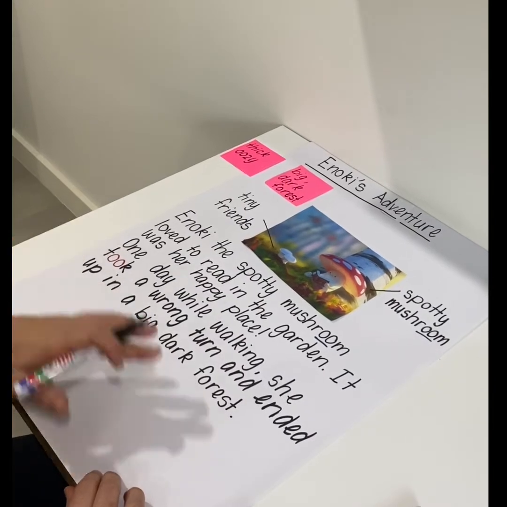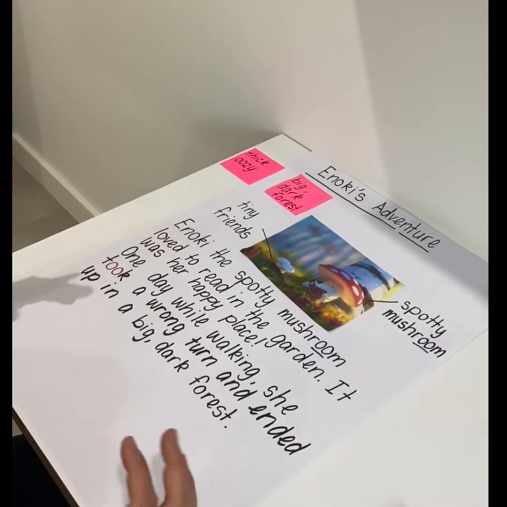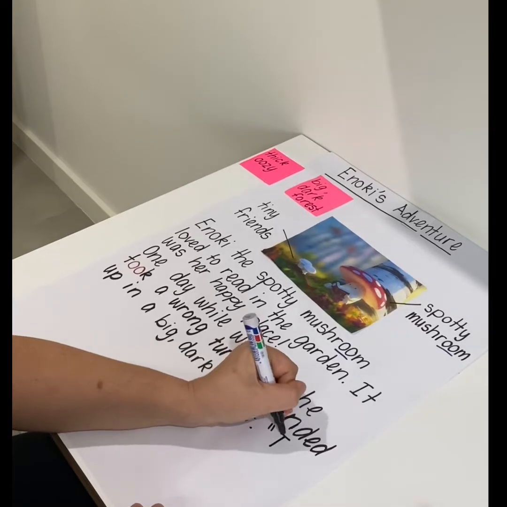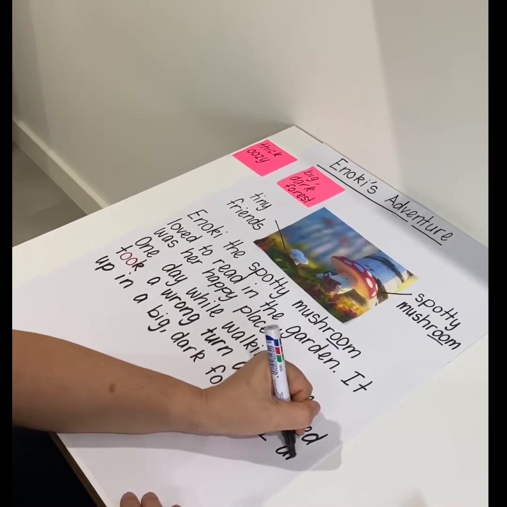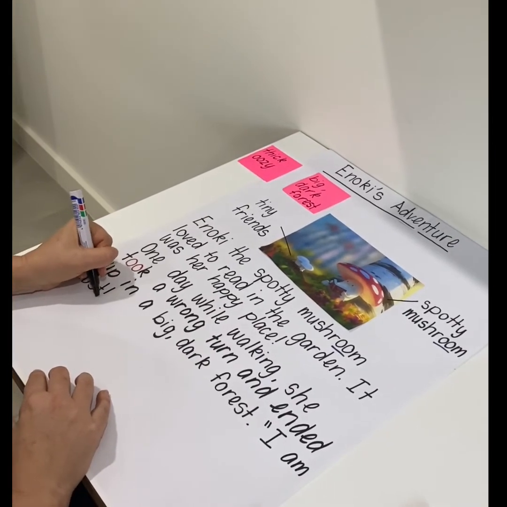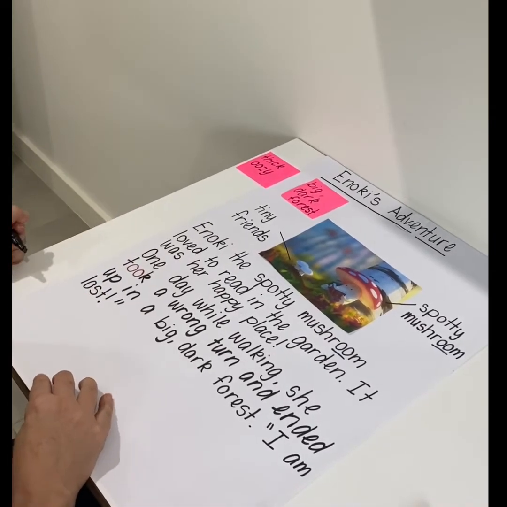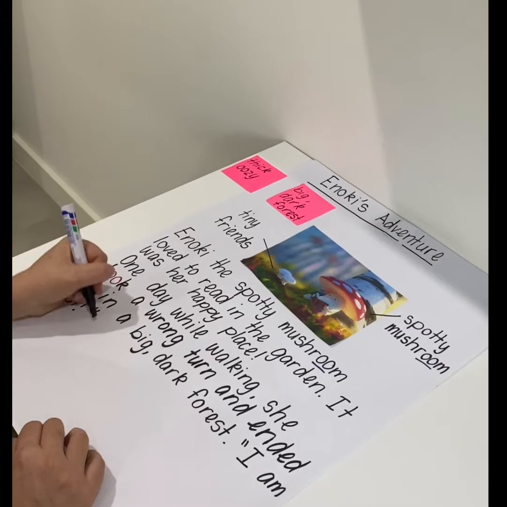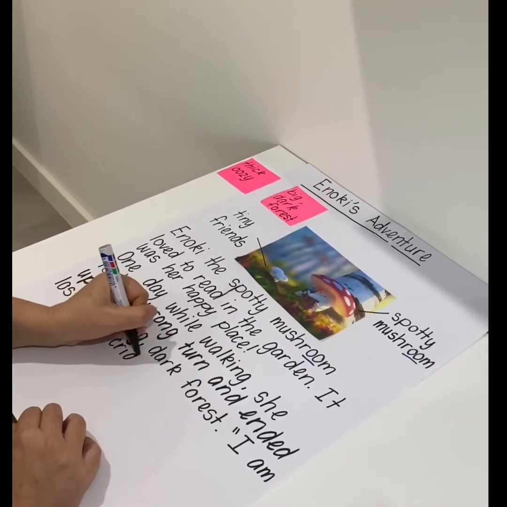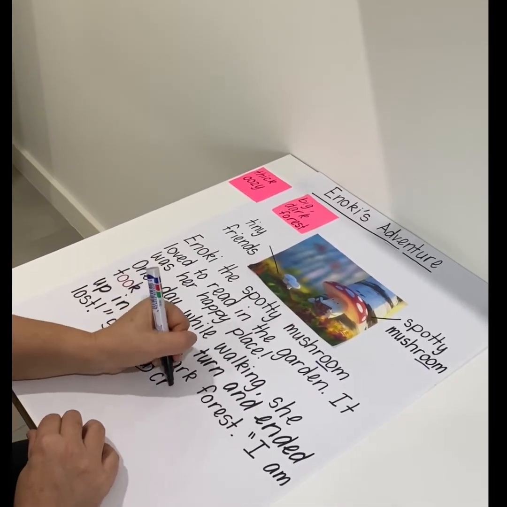Great, that makes sense. I'm going to write the next part of my story, and she's a little bit worried and she calls out, I'm lost. We know that she's speaking, so I'm going to use my quotation marks, starting with my capital letter. I am lost. And I'm going to use an exclamation mark because she would really call that out loud. And I'm going to close my speech marks and say she cried, because she was crying at the time. She cried. Oops. Put a circle around that because I forgot the E.